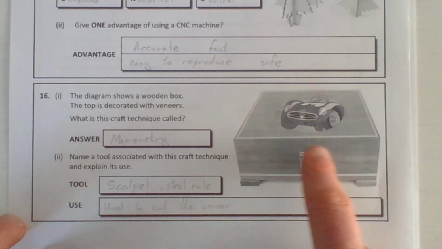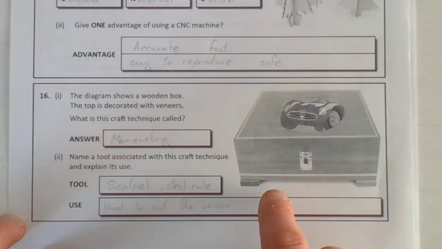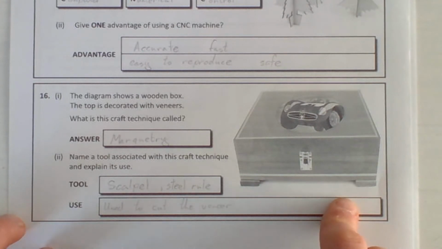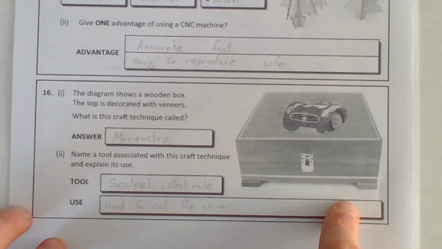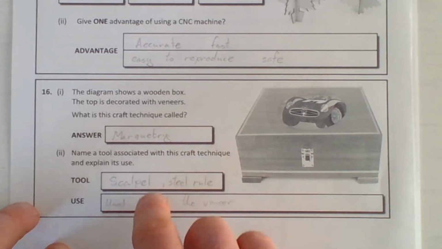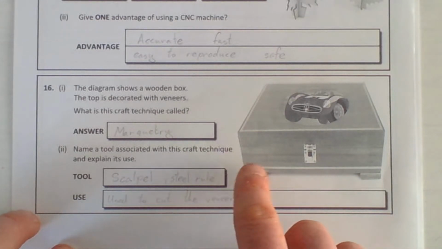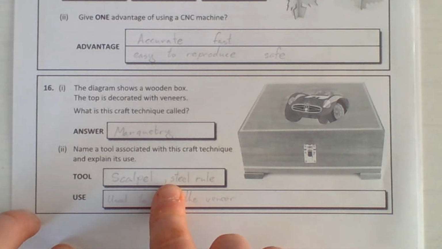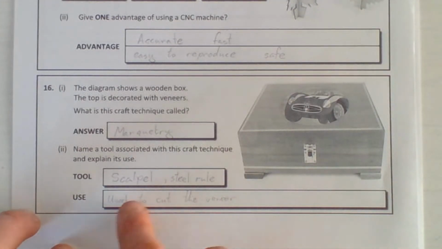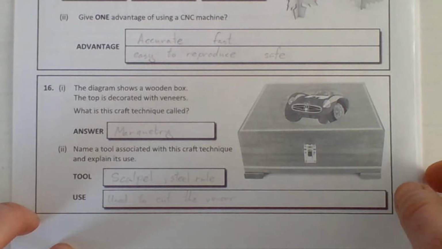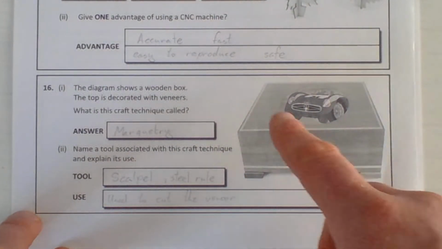Question 16. The diagram shows a wooden box. The top of the box is decorated with veneers. What is this craft technique called? It's marquetry. What tool might you use? You'll need a scalpel and a steel ruler. What are they used for? It's for cutting the veneers into the shape that you need them.